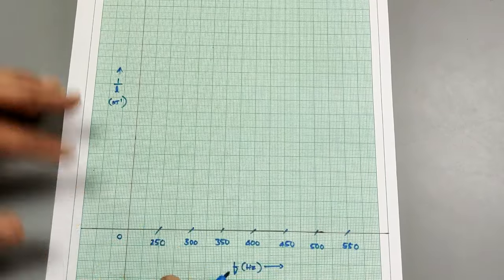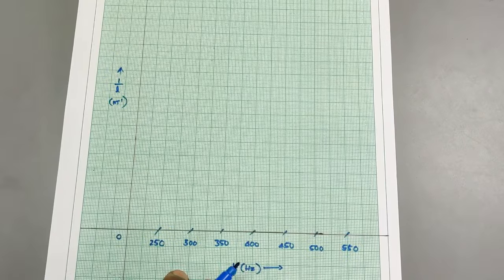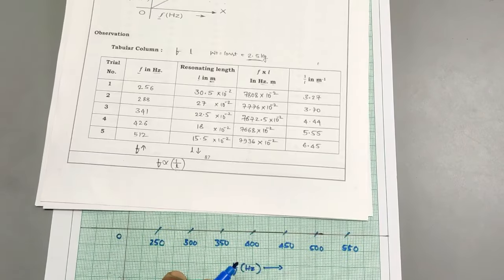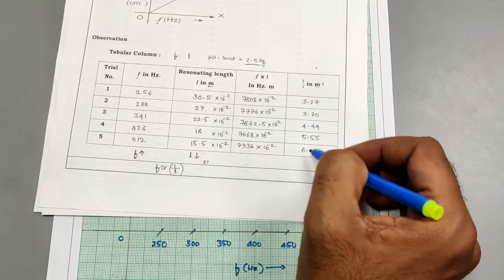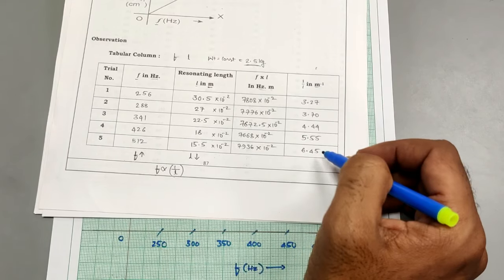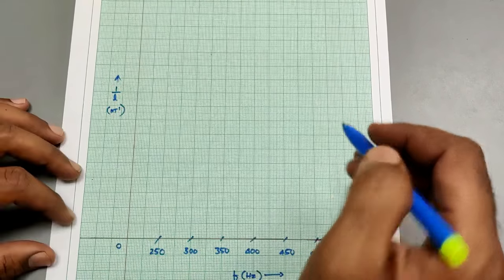On the y-axis we have to plot the reciprocal of resonating length. So check the values of reciprocal of resonating length. It starts from 3.27 and it is ending at 6.45. Correct? So we'll begin it from here.